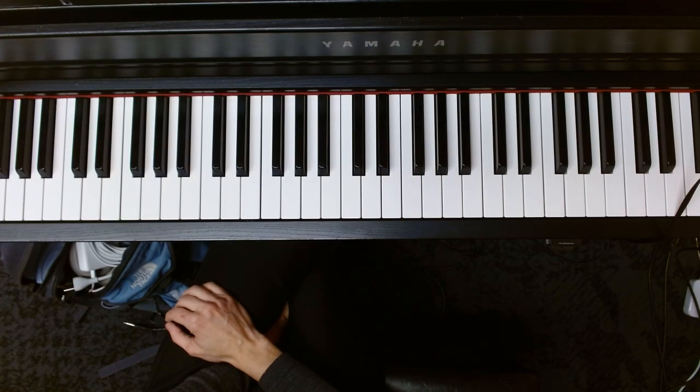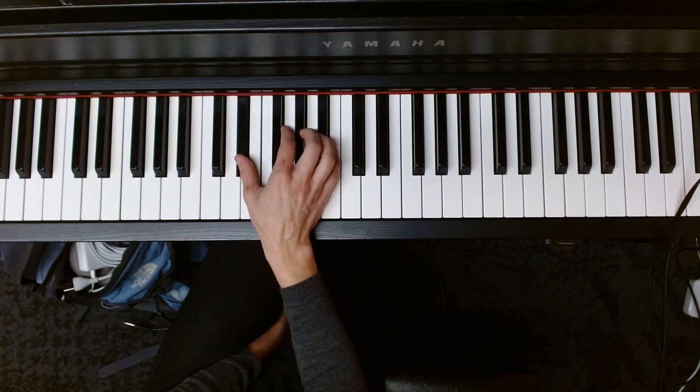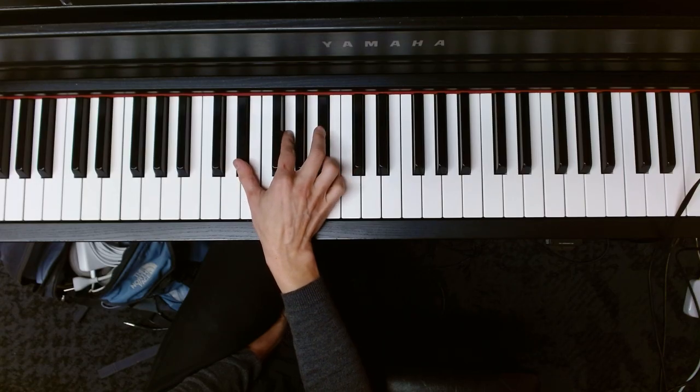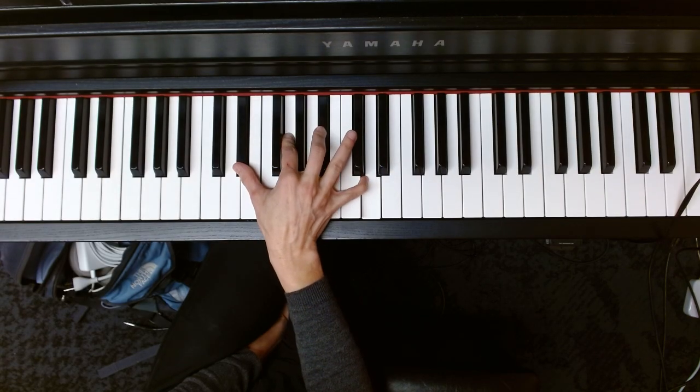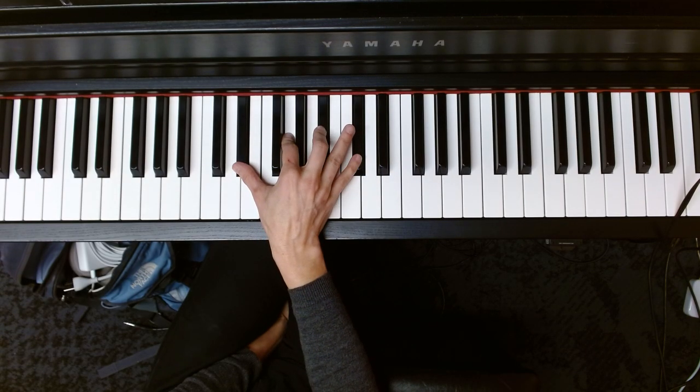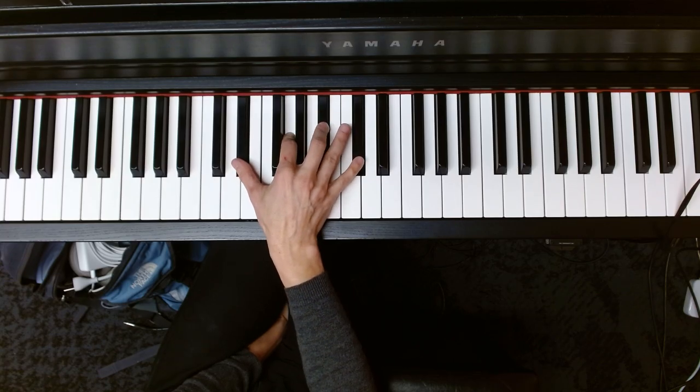Find for me E flat dominant 7. We have E flat. That's the major triad. If I wanted E flat major 7, it would be here. Dominant 7 here. So it'd be E flat, G, B flat, and D flat. That's your dominant chord.